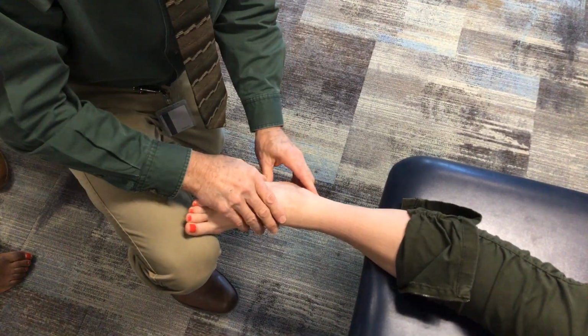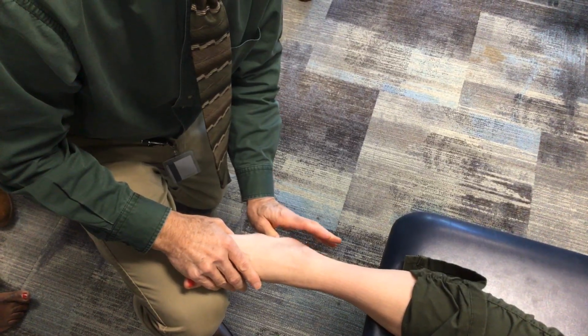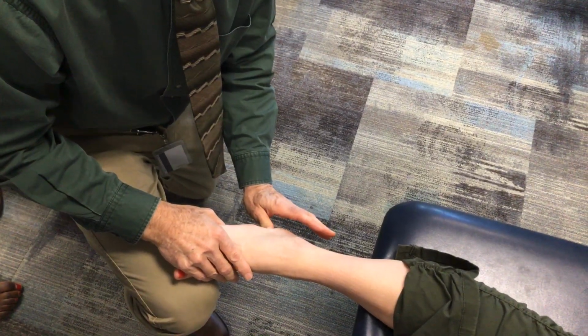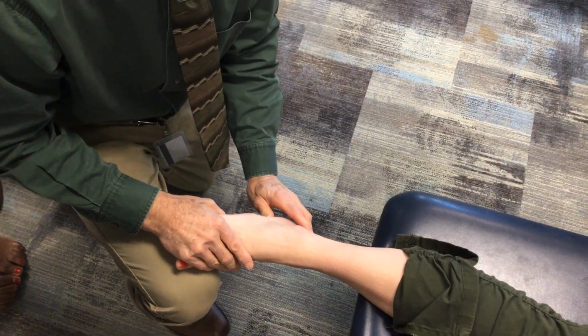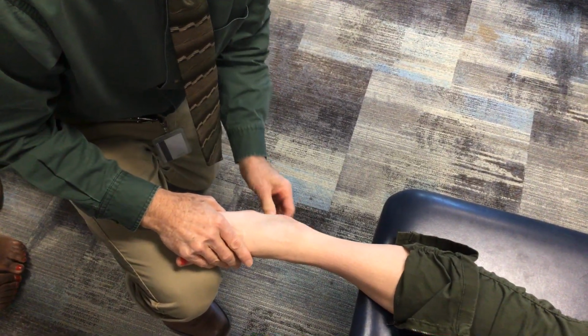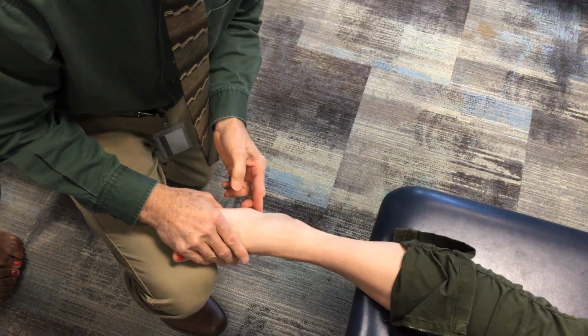Oh, and by the way, there's one that comes right up under here and supports the lateral arch. Does anybody know what that is? The lateral arch. And I'm not going to have you guys do this, but you should know it. I probably should add it in. The calcaneonavicular, okay?